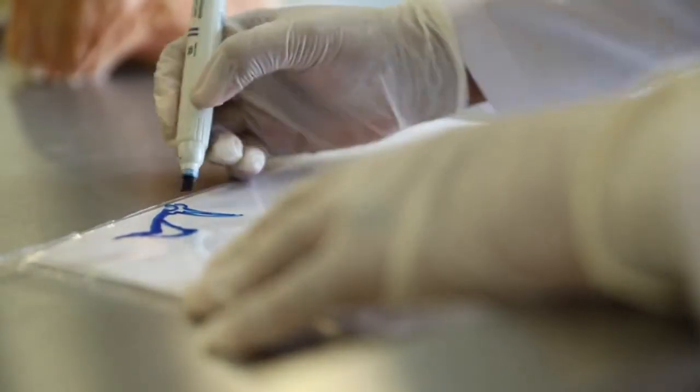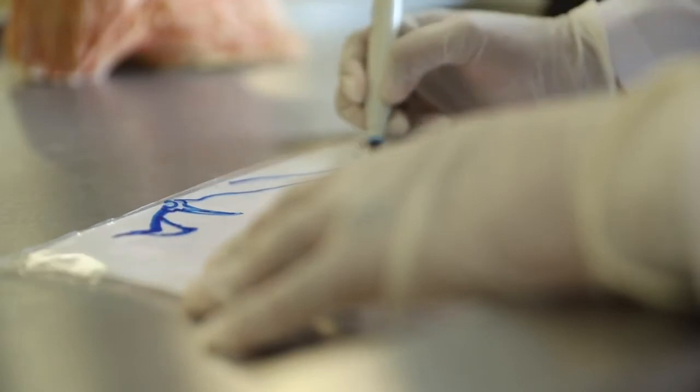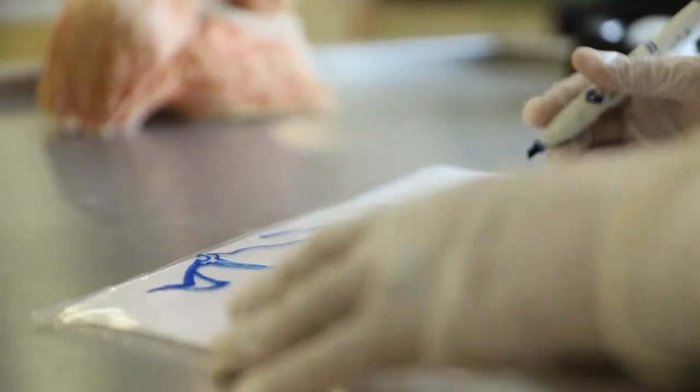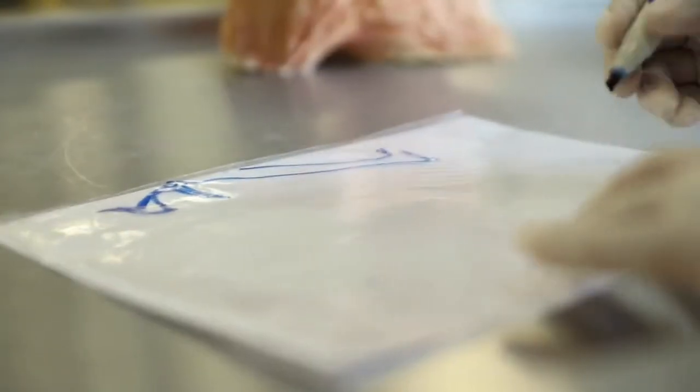This is the mastoid process, and then we draw here the mandible. Here is the mandible.